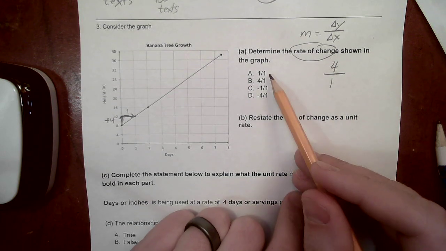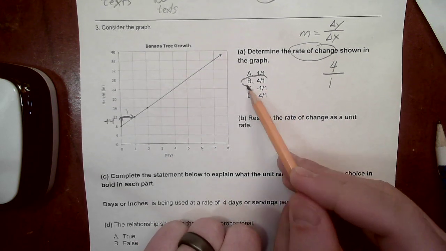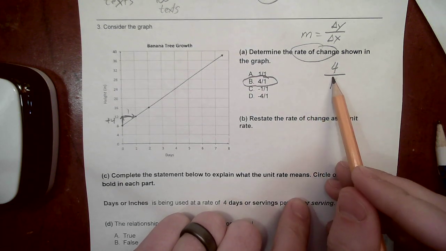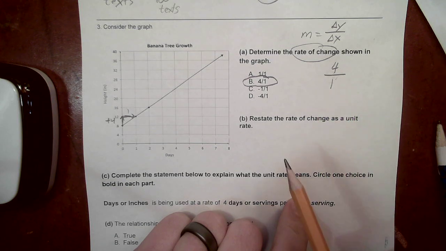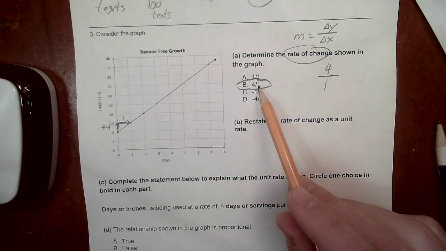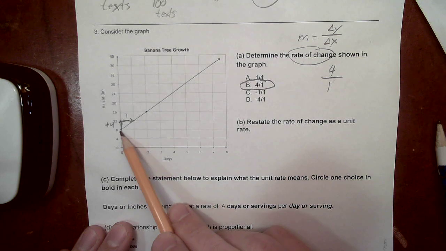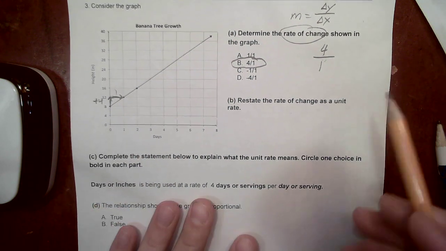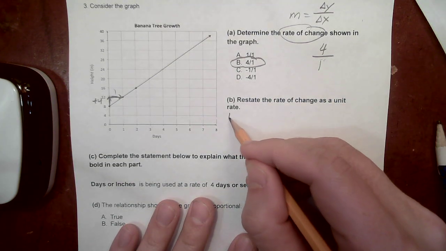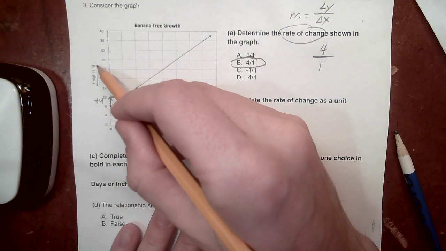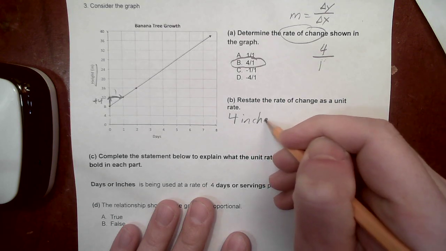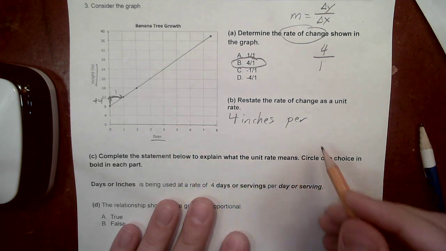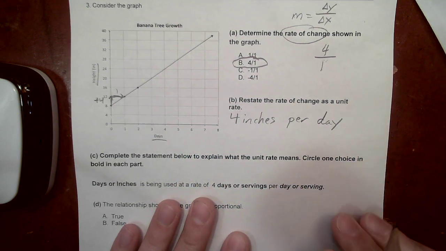Now, here's what's tricky here. This is a way to write it if I don't have this form. Sometimes you're going to see this digitally where that wasn't available for whatever reason, but we have to know. And also when I look at this line, it's positive. Left to right, it's going up. Restate the rate of change as a unit rate. So we're going to say we have 4 and what's going up? Height. So 4 inches per, what's our 1 represent? The x value? Days. So 4 inches per day.